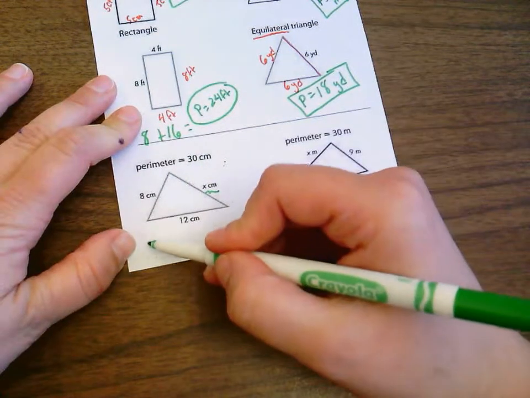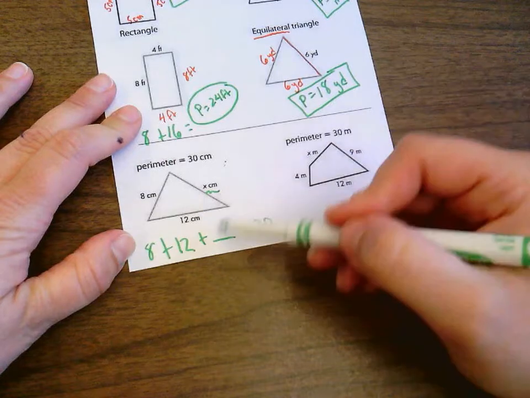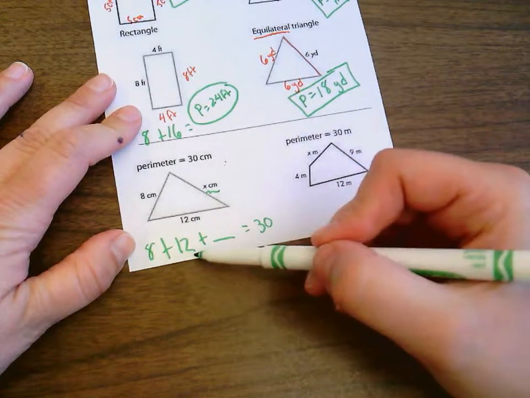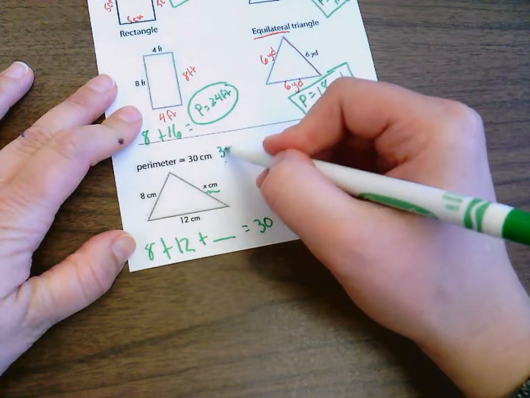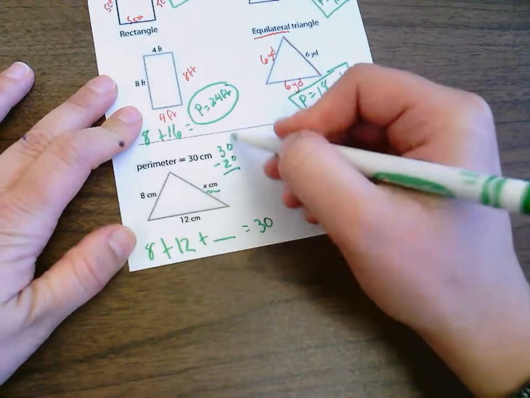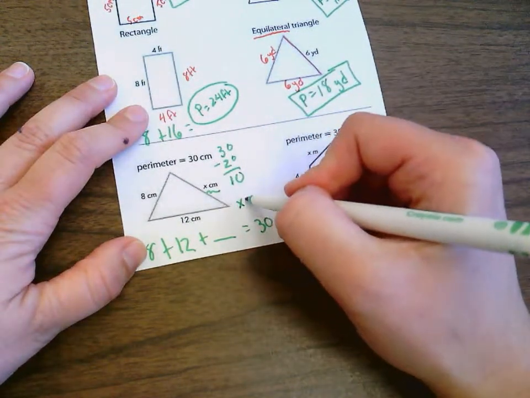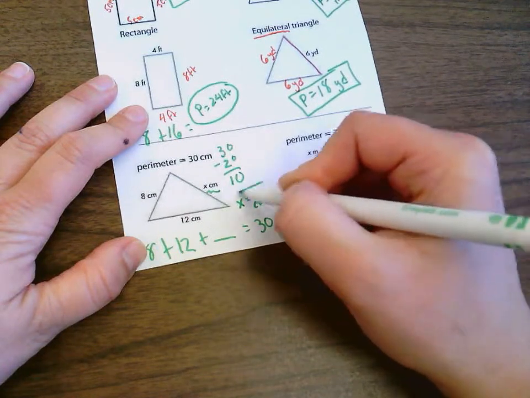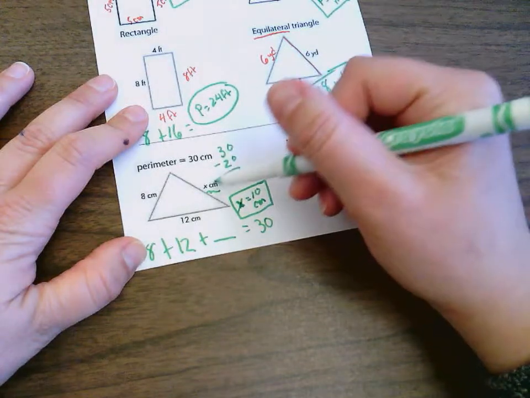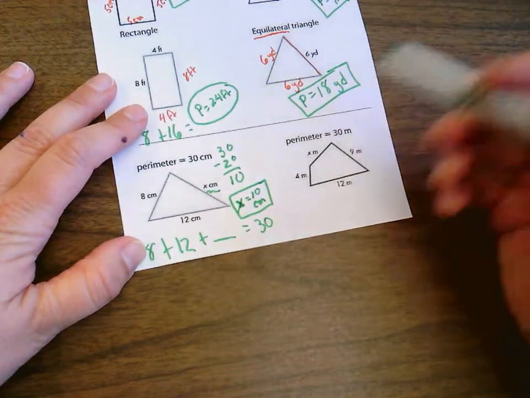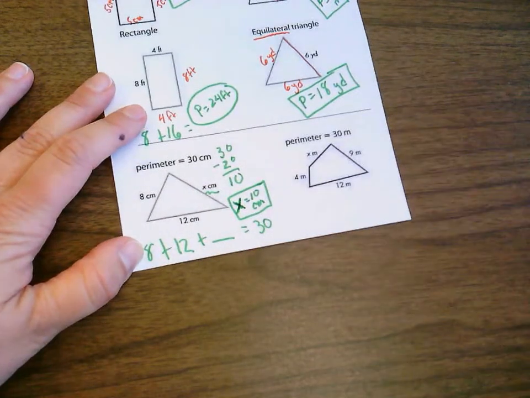So here I've got 8 plus 12 plus something is going to equal 30, and I have to find that missing number. So I know that 8 plus 12 is actually going to give me 20. So 20 plus what equals 30? I can use a little subtraction to figure out what that difference is. And when I do that, I come to know that the X equals 10 centimeters. And here to show that, we can say X equals, because that's our side length, and it's 10 centimeters. This is a very middle school thing to use, as we call these things variables. So we're going to start using those now.